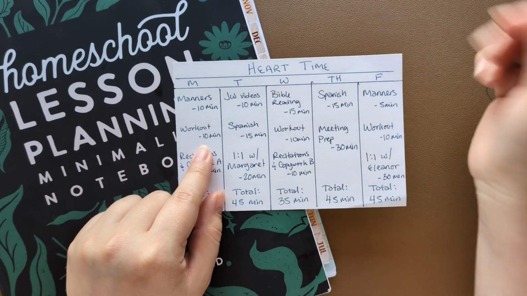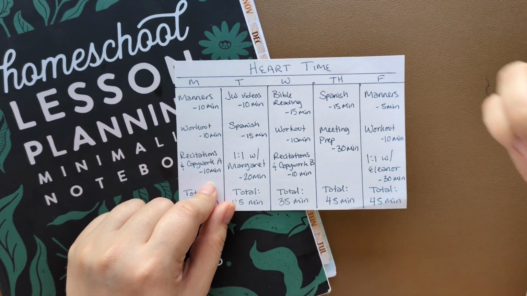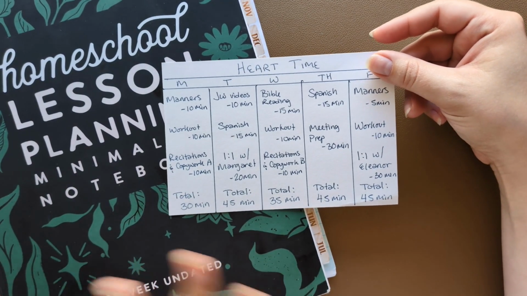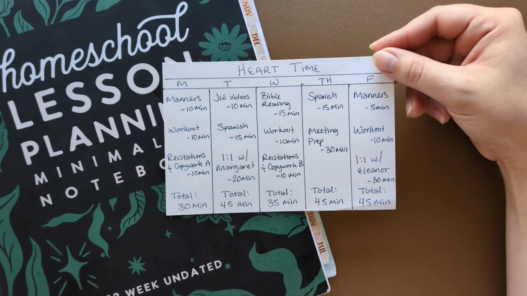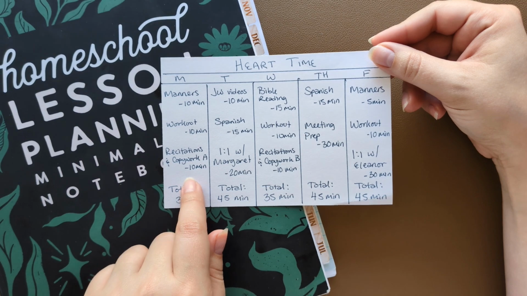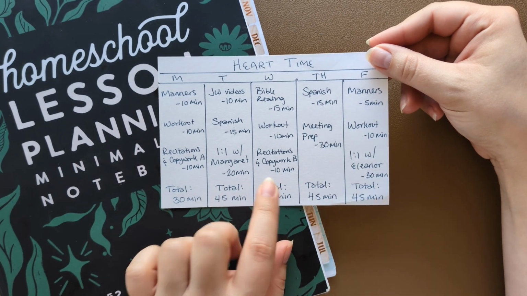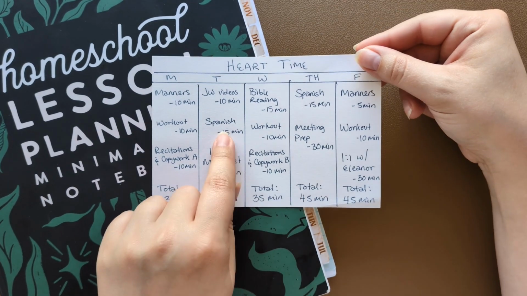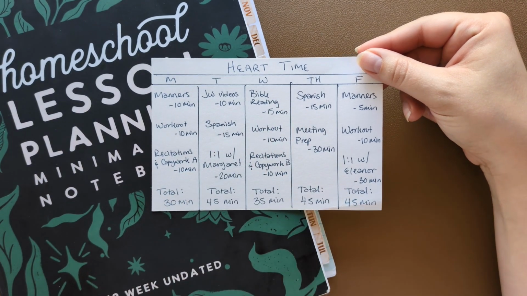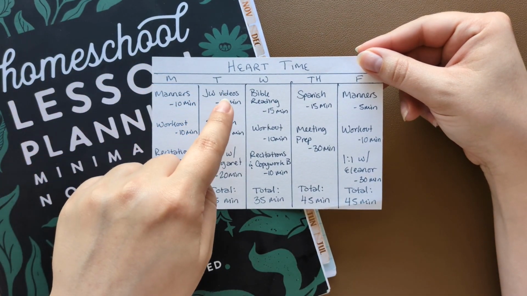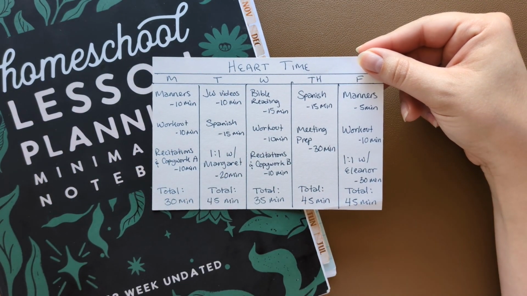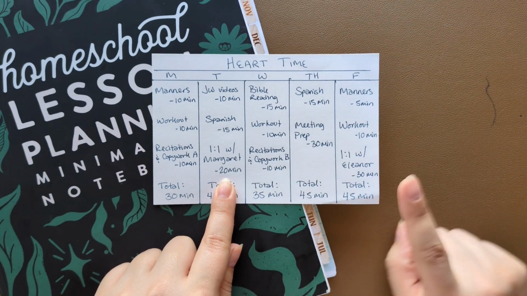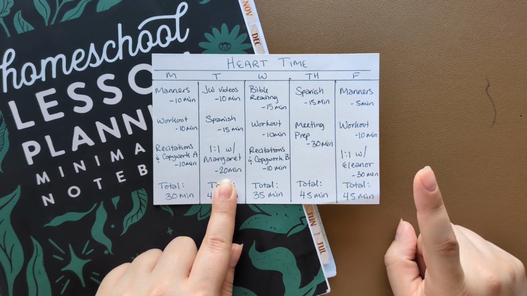So I have the times on each of these things, and that really helps me understand how much we can realistically get to within my goal of no more than 45 minutes per day for this time block. The next thing I have scheduled in at twice a week is recitations and copy work. I'm giving us 10 minutes on Monday and 10 minutes on Wednesday for that. I have Spanish twice a week, Tuesdays and Thursdays. And then I have some of our faith-based studies sprinkled in here as well. On Tuesday, I do some one-on-one time with my 2nd grader. And on Friday, I do some one-on-one time with my 5th grader.